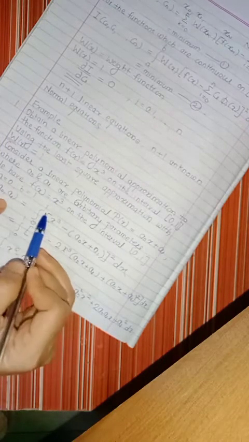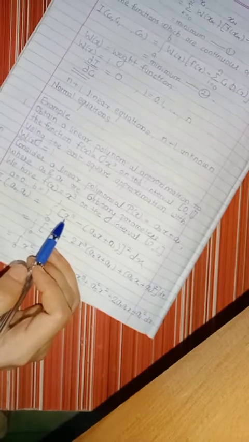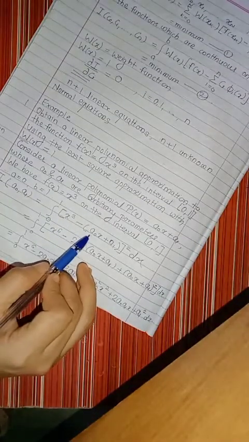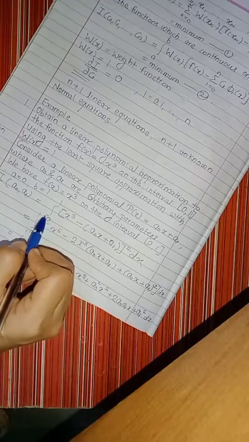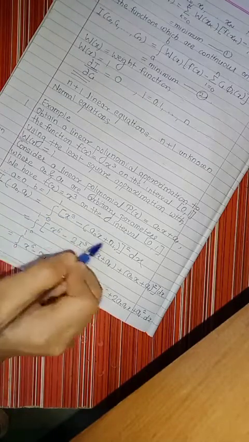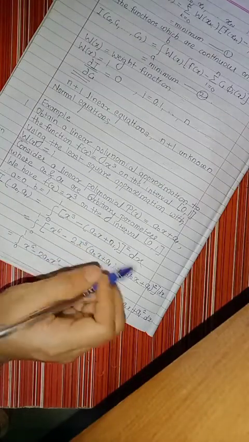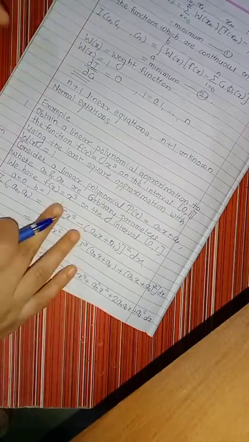If it's a continuous function, you have to consider integration: integral 0 to 1 of whatever function is given, f of x minus whatever polynomial you have assumed, a naught x plus a1, whole square. You have to find the integration. You will get the equation of I.